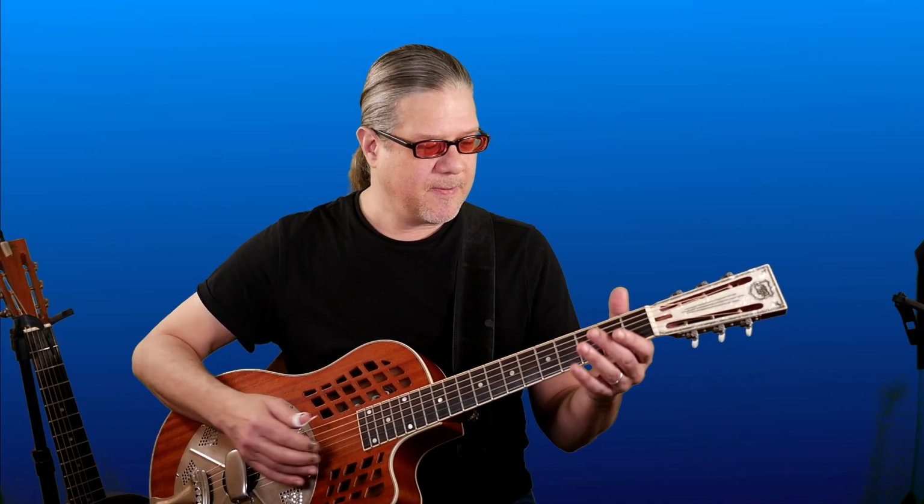The basic chords that the blues players would use typically would be this for the D. From the 5th string down, we've got this one for the G. And then for the A7, we've got this one.